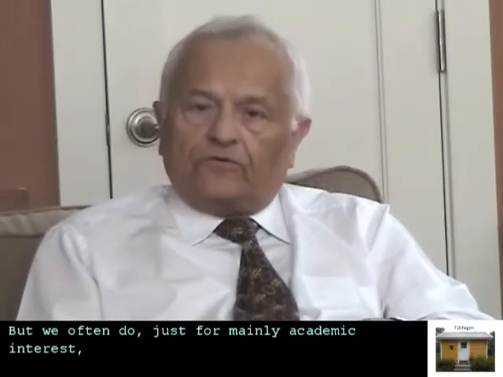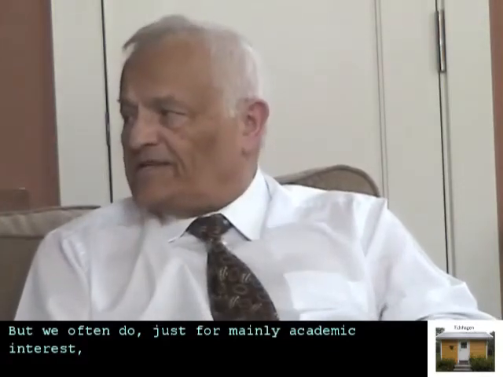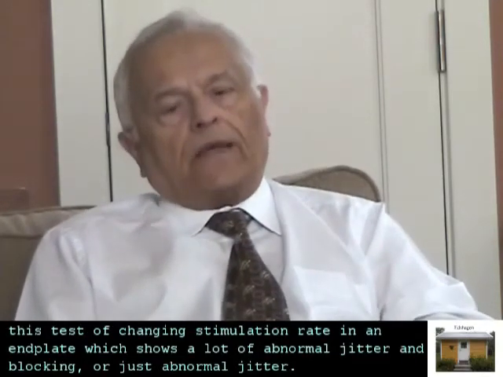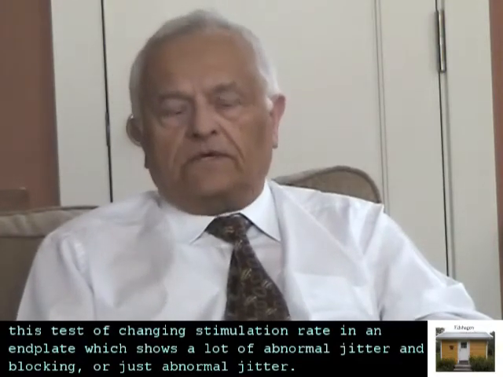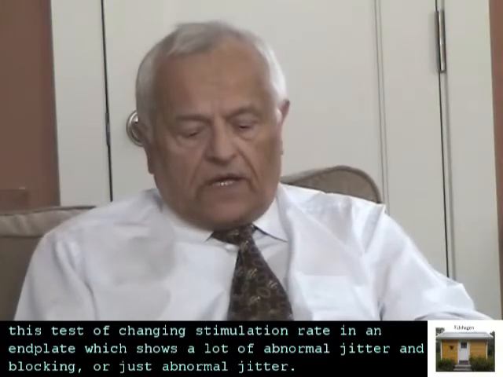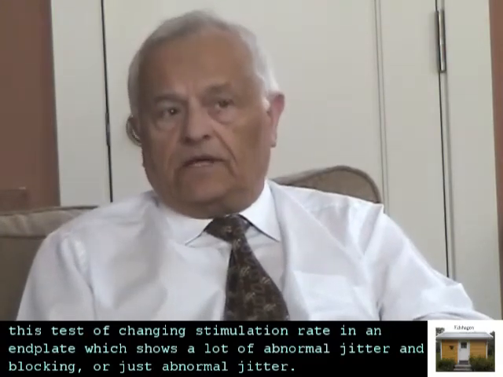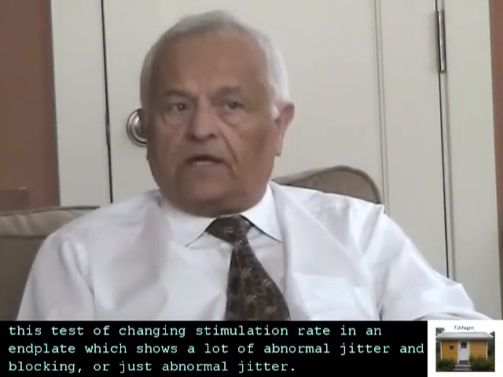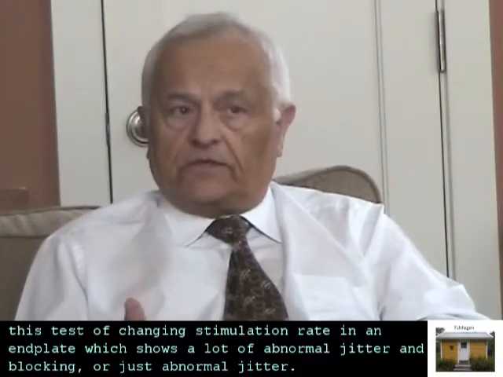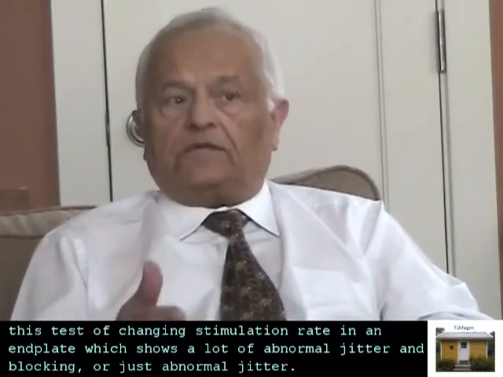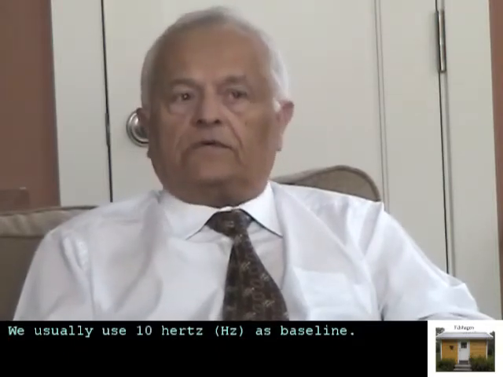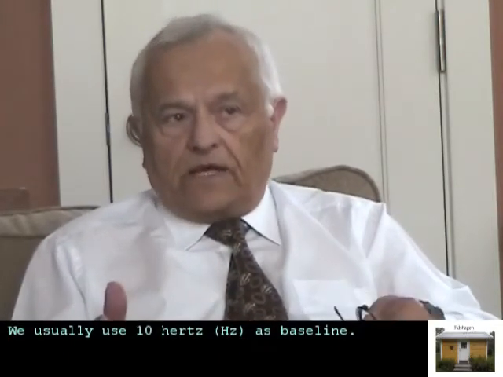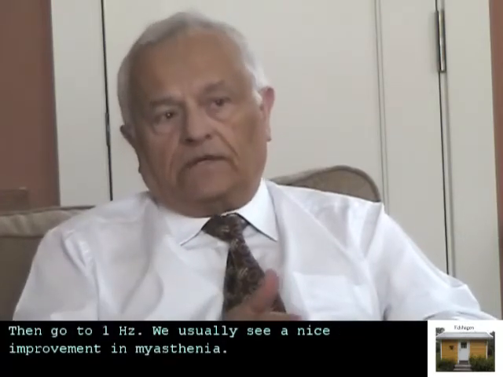But we often do, mainly for academic interest, this test of frequency, of changing stimulation rate in an end plate which shows a lot of abnormal jitter and blocking, or just abnormal jitter. We usually use 10 Hertz as a baseline, and then go to 1 Hertz.